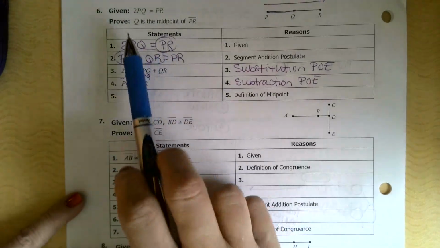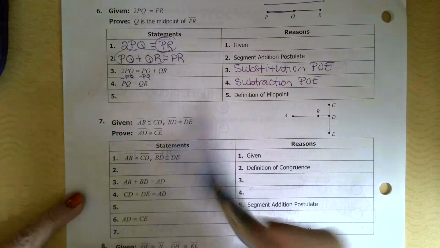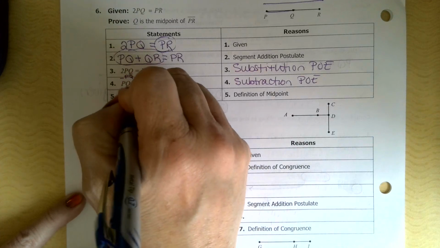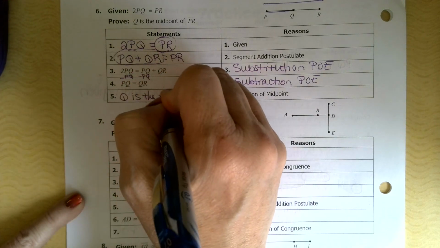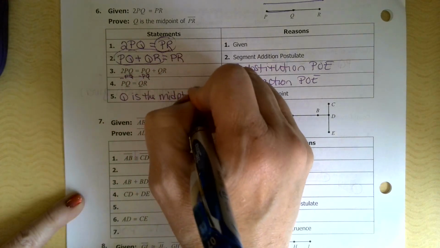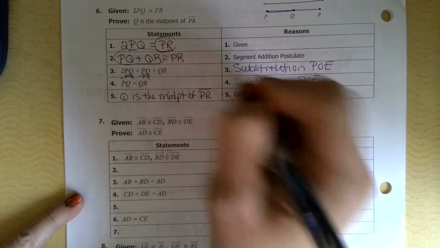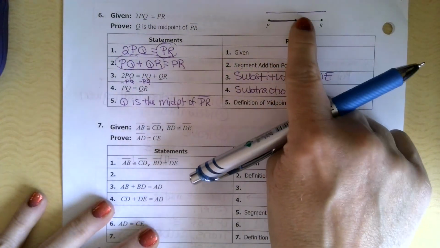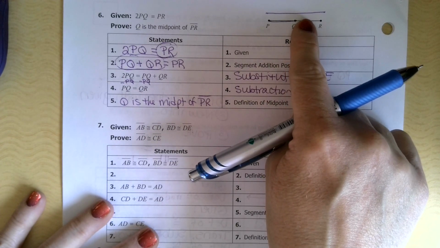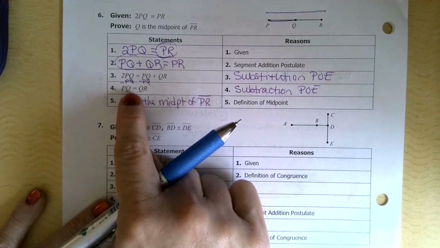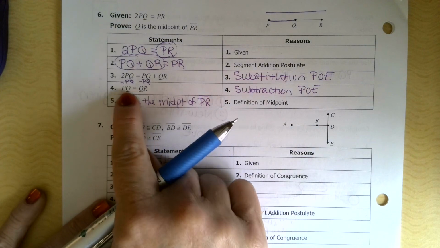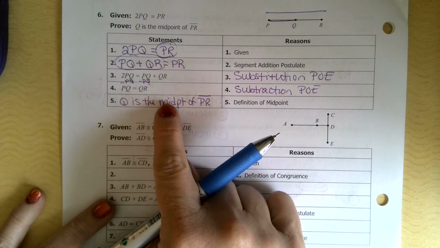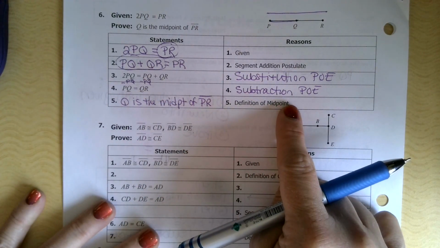Okay. And now remember what we're trying to prove is the last step. So let's write Q is the midpoint of PR. Well, how do I know Q is the midpoint of PR? If this piece is equal to this piece, then that has to be a midpoint. Well, look what we have right here. PQ is equal to QR, so that has to be definition of midpoint.